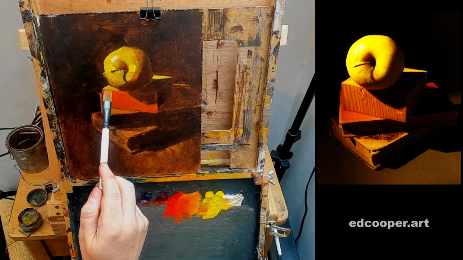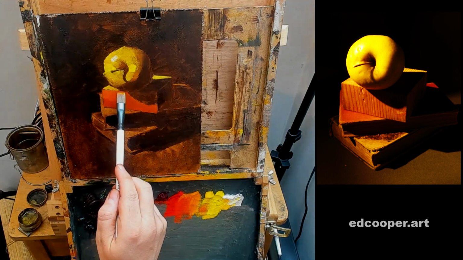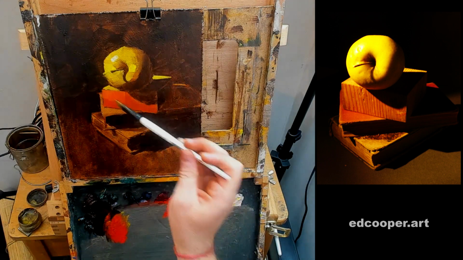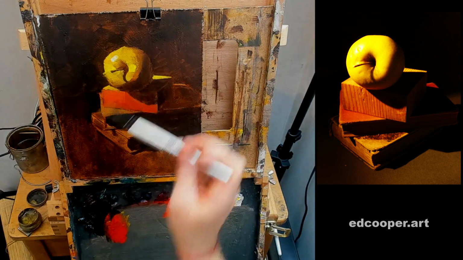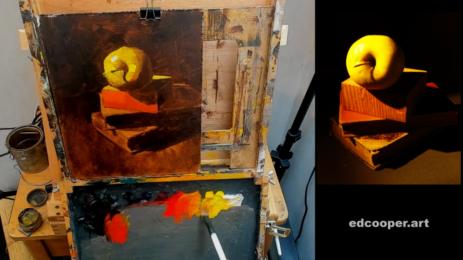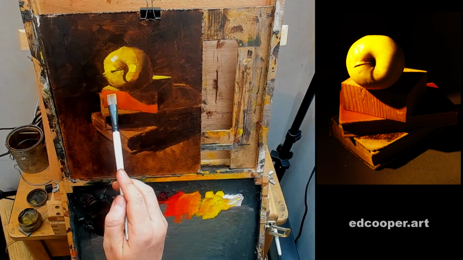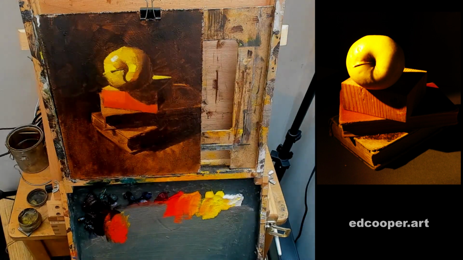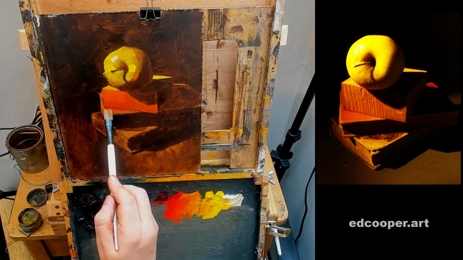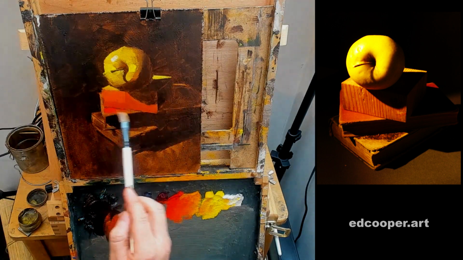So there we are, it's got that laid in, and then lightening it slightly on that area there, just where it meets the light side. That helps that area to feel illuminated, just lessening the contrast there slightly. And then into this red book.